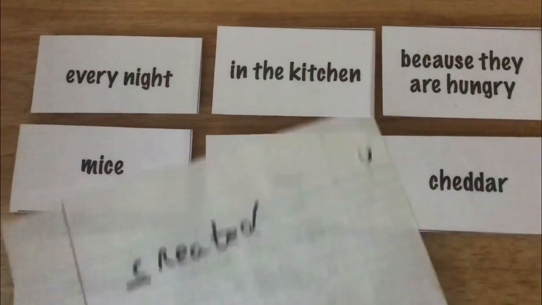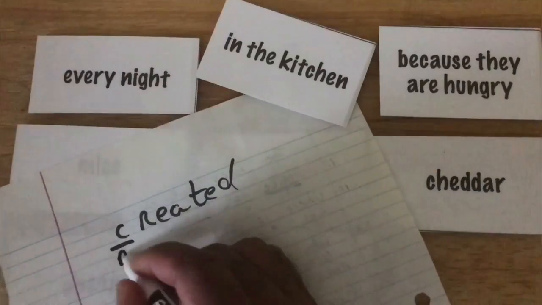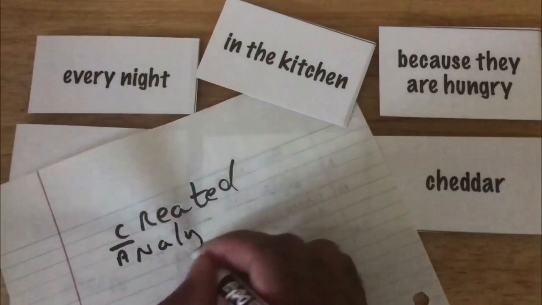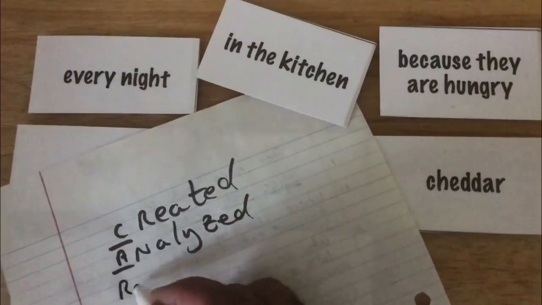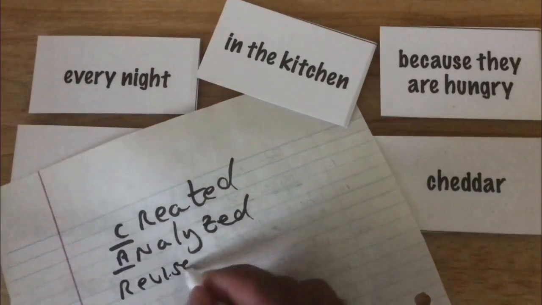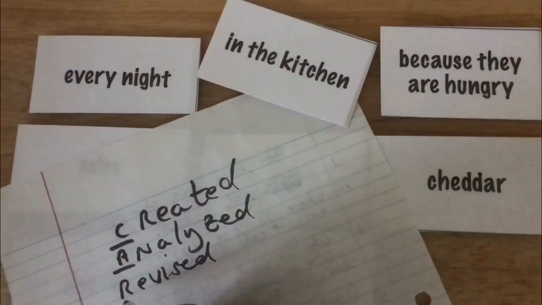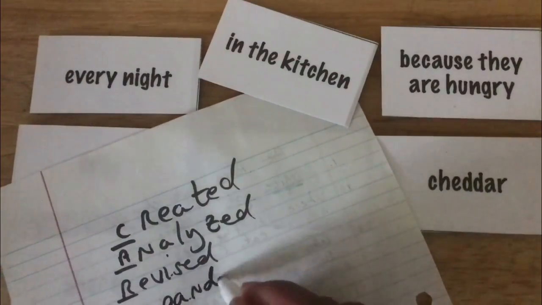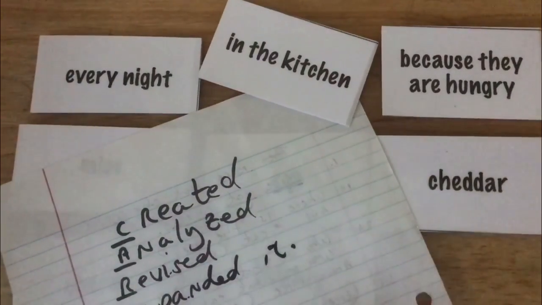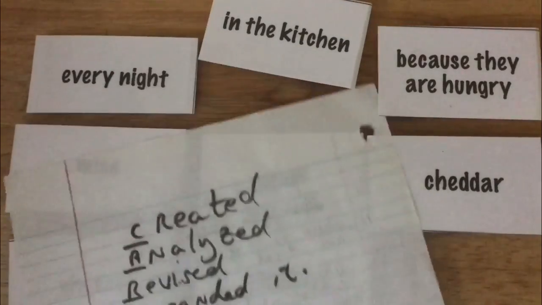It's my C. Analyzed. It's my A. You've revised it. And then you've expanded it. Well, that's sort of like revising, right? Care. All right, there you go.